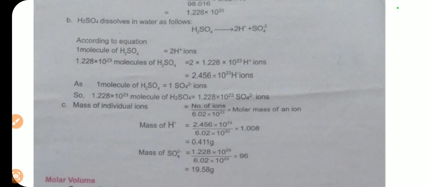Like we are going to calculate the mass of the H+ ion, as the number of ions formed is 2.456 multiplied by 10 to the power 23. We divide it by the Avogadro number and multiply by its molar mass, 1.008, the molar mass of the H+ ion. So we can easily calculate it in grams. 0.411 gram is the mass of the H+ ion.